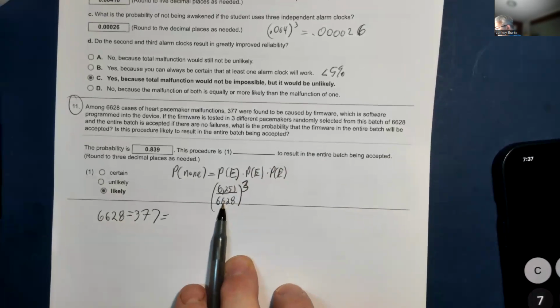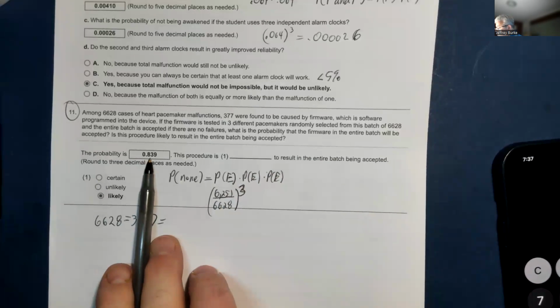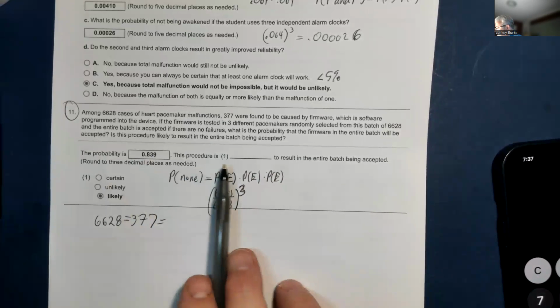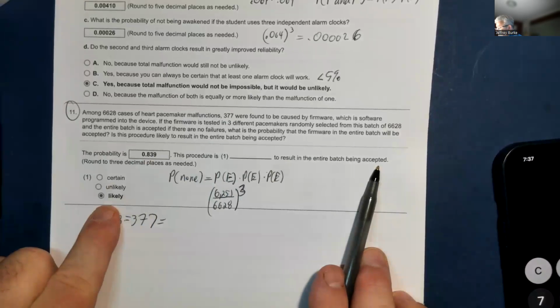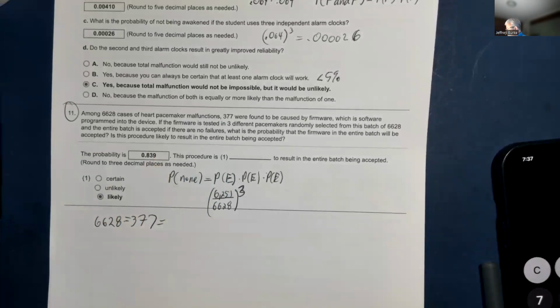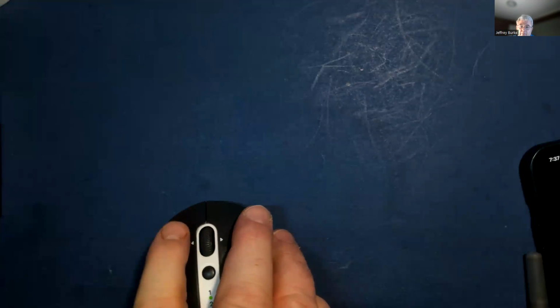And that being the case, the probability is 0.839. As a result, we say the procedure is likely to result in the entire batch being accepted, because the chance of it is almost 84%. So that's pretty likely.